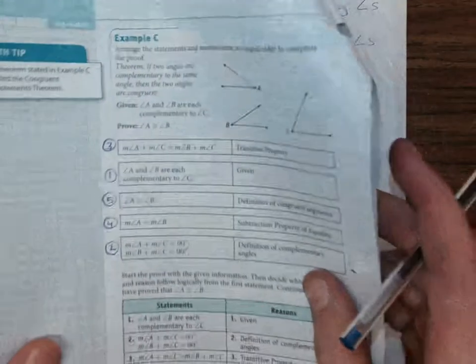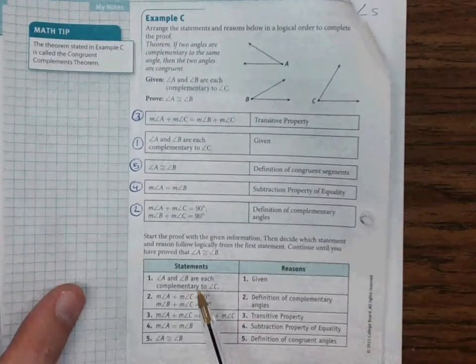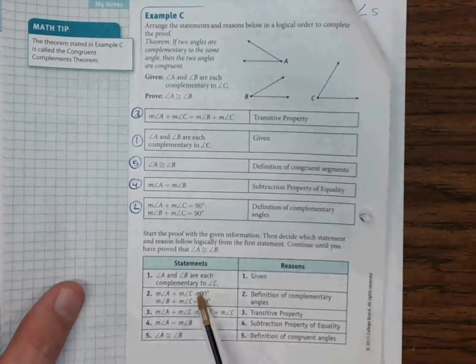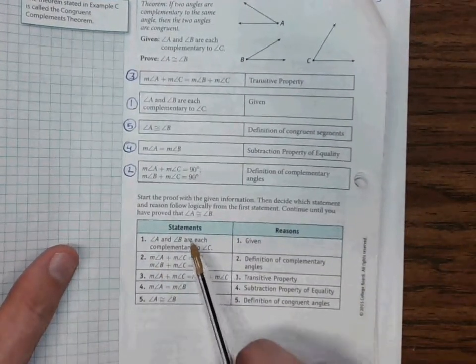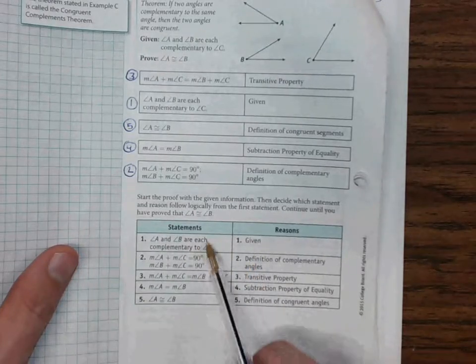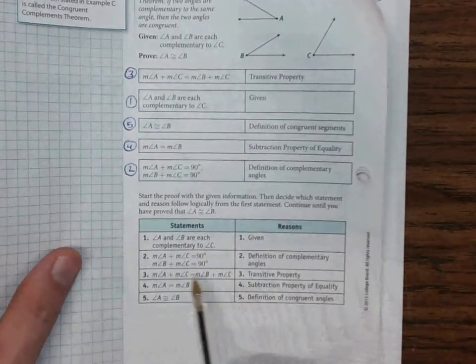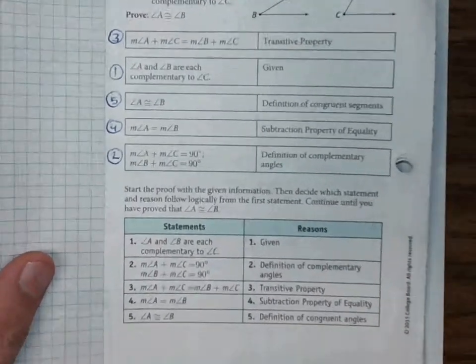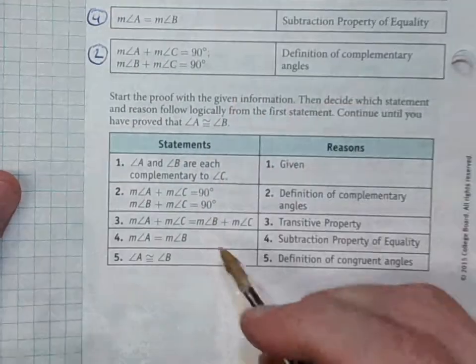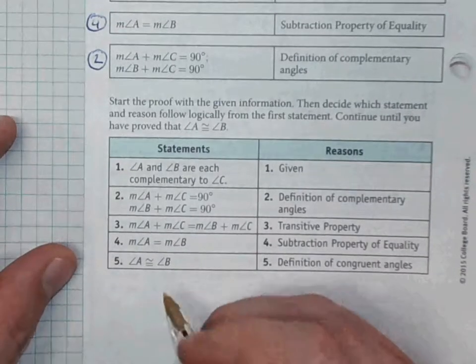But here in the congruent complements theorem, these two statements are together a single conclusion drawn from the preceding statement. So the transitive property is applied, and the distinction is subtle but probably important.